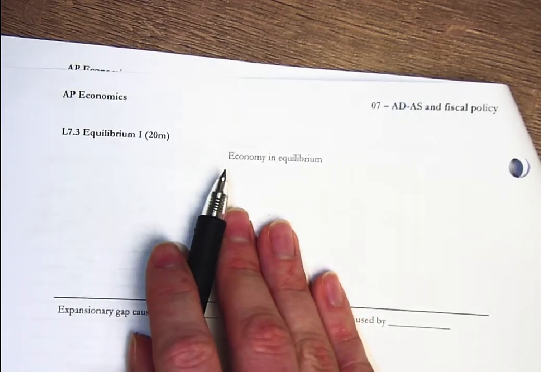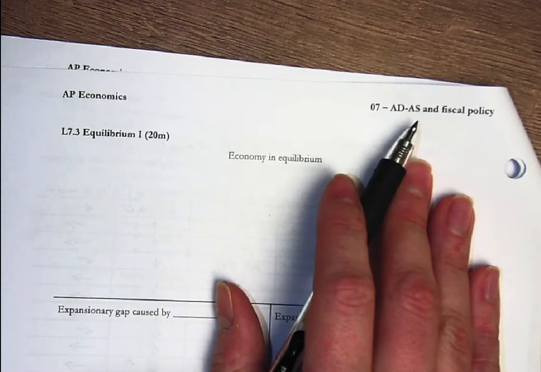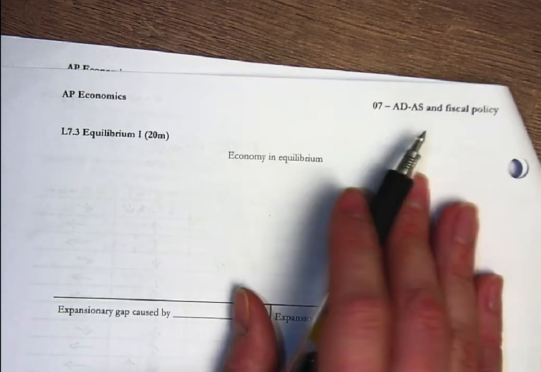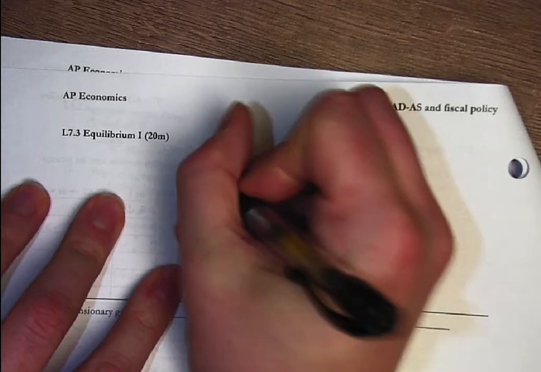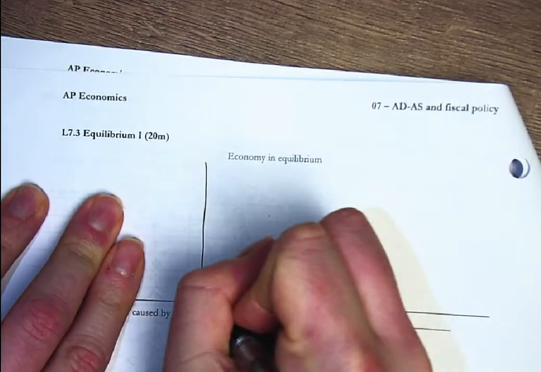Lecture, we're going to put it all together. This is really exciting. This is where we really get to use the model and think about the model in a little bit more of an interesting way. So let's start with the economy in equilibrium. So we're going to just draw a graph here.